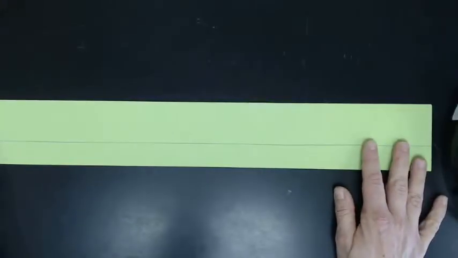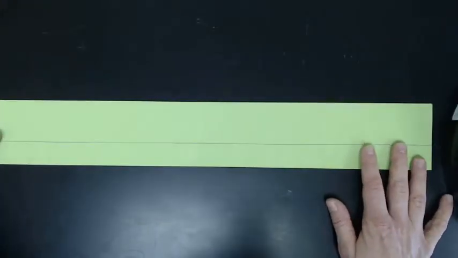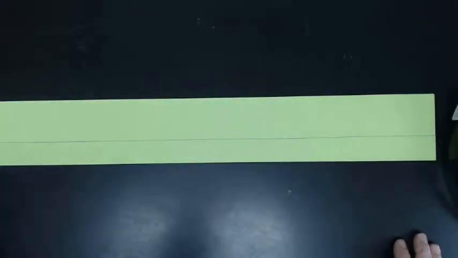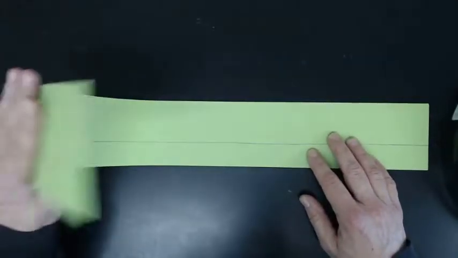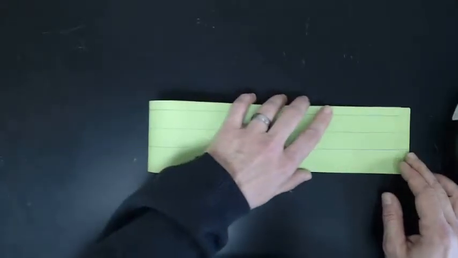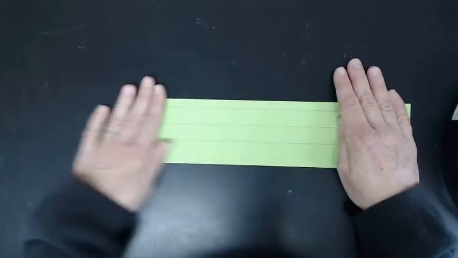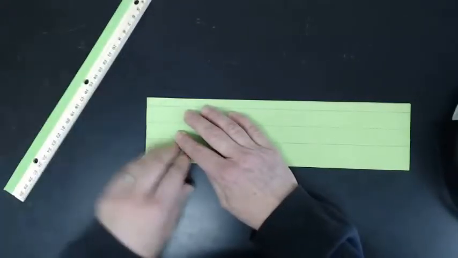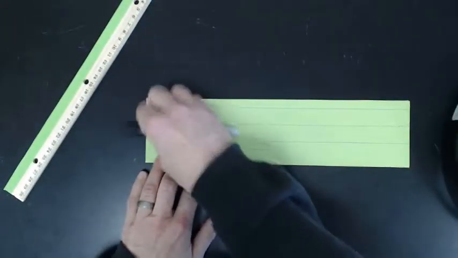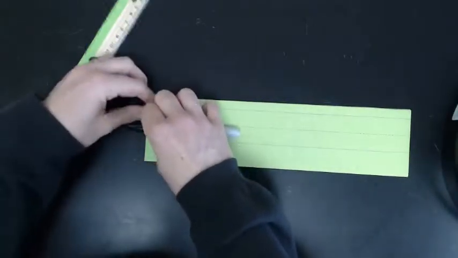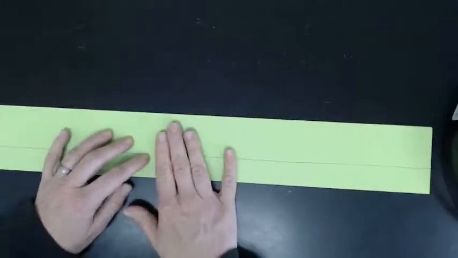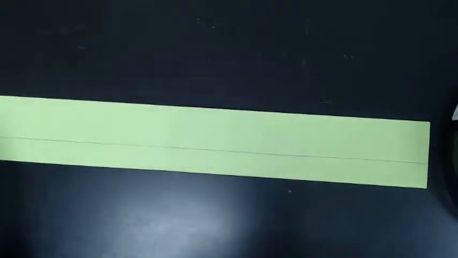Your sentence strip is down in front of you. Your left hand is on the sun side, and your right hand is on the end of the solar system side. So the first thing we're going to do is establish our first planet. What we want to start by doing is simply folding our sentence strip so that it's pretty much entirely in half. I'm going to use my Sharpie to make a nice distinctive crease there, like so. I've essentially just folded this in half. Now I'm going to open it up, and I have a nice crease right down the middle.